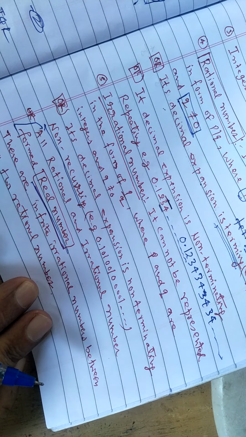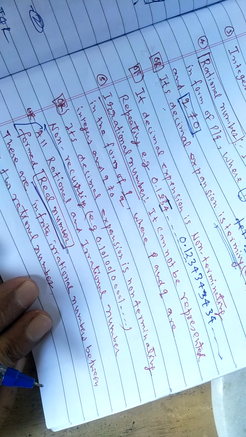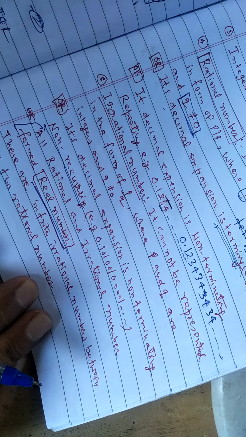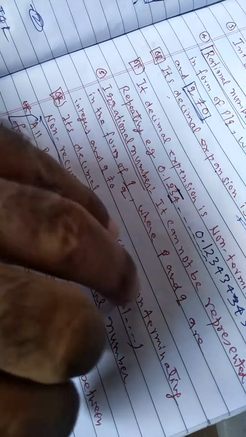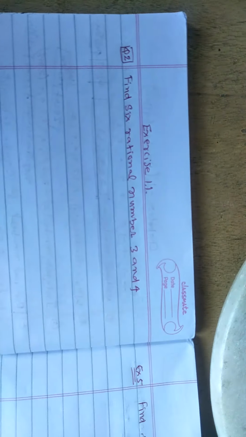So there are an infinite number of irrational numbers between two rational numbers. If two rational numbers are there, and we want to denote the irrational numbers in between, then there are infinite irrational numbers between these two.